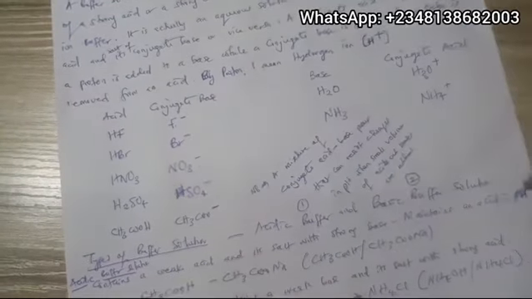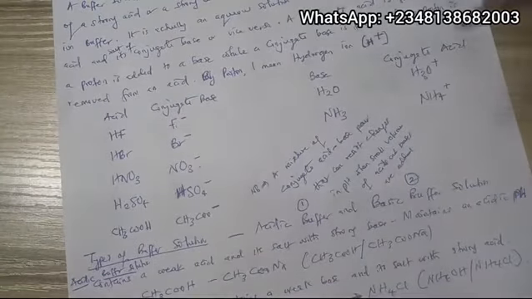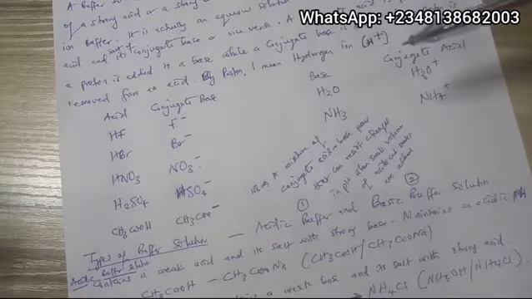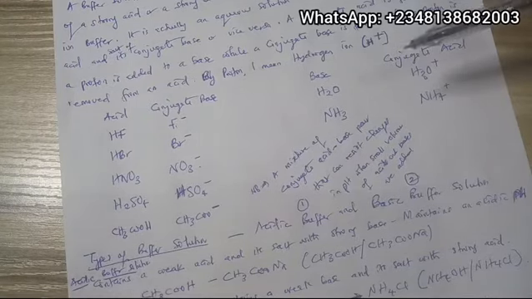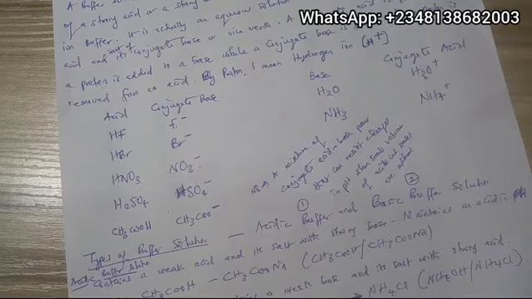Now, let's take a look at this. I want to use this table to explain what I mean. This table doesn't necessarily contain only weak acids. Yes, there are strong acids there, but I just want to explain what a conjugate acid is, from a conjugate base, an acid, a conjugate acid, and a base. Previously, I said a conjugate base must not necessarily come from a weak acid. It can be a strong acid, but the most important thing is that it came from an acid.